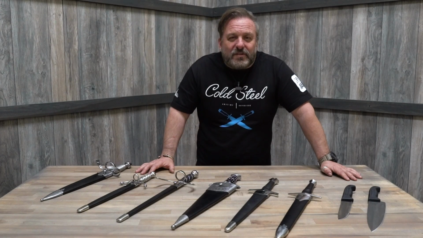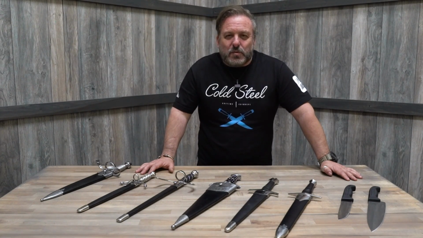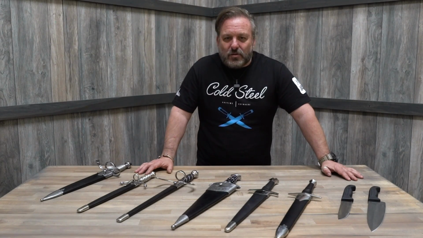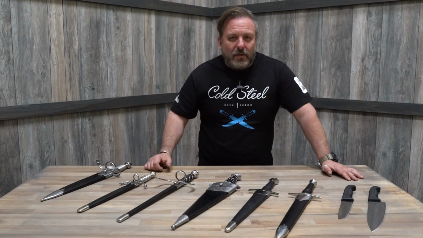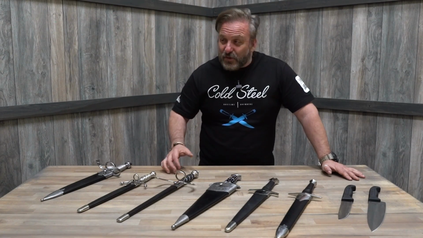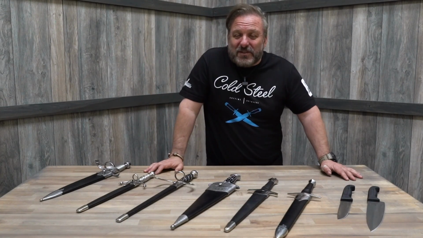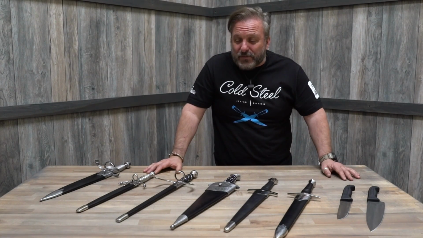So I wanted to go over today and give you guys a little debriefing about the difference between knives and daggers and how that relates to the historical progression of them as well. Now, we all know a knife. You've seen knives. Cold Steel makes hundreds of knives, and the term knife is a really generic term that has come to mean a single-edged bladed anything that's used for utility or cutting purposes.